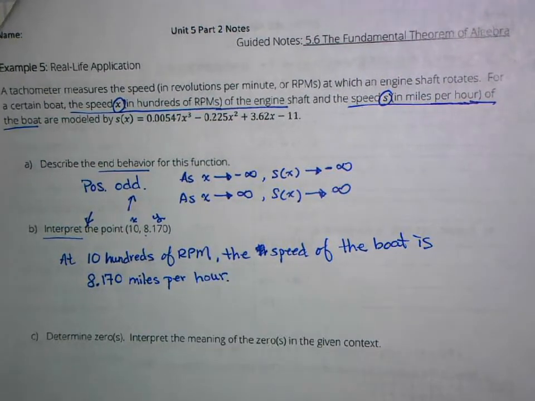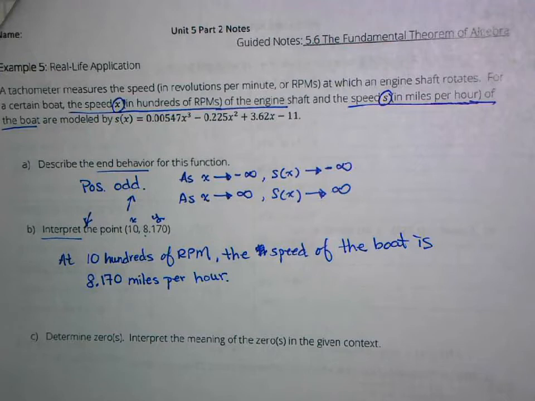And that's all you have to tell me. So at 1,000 RPM, the speed of the boat is 8.17 miles per hour. You have just interpreted a point. Tell me what the x represents, tell me what the y represents, and use it in a sentence.